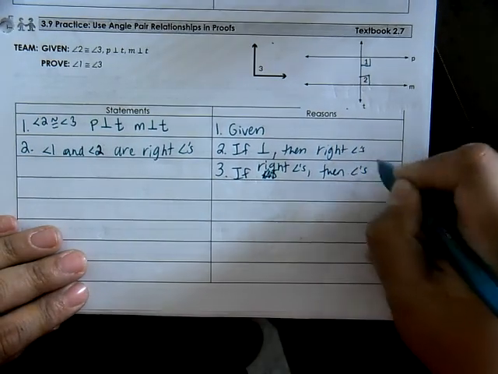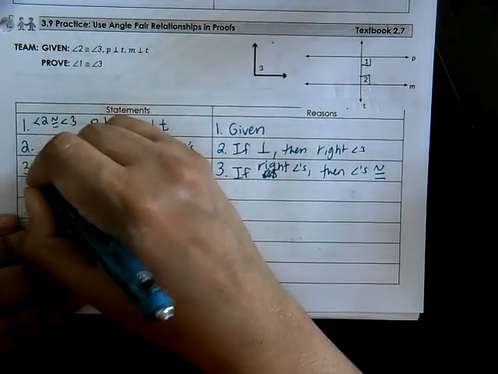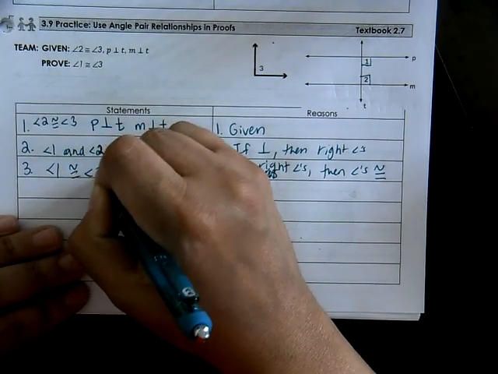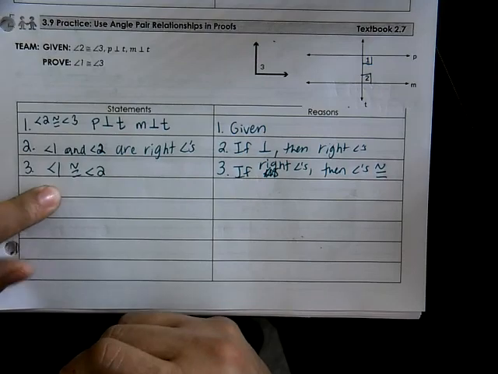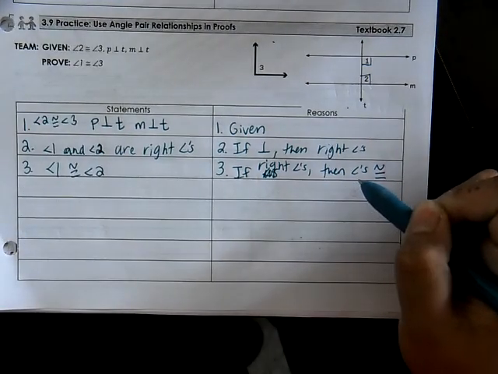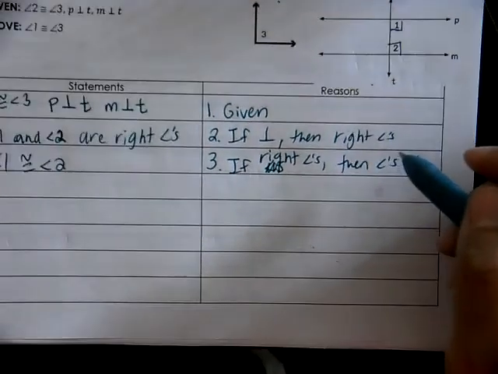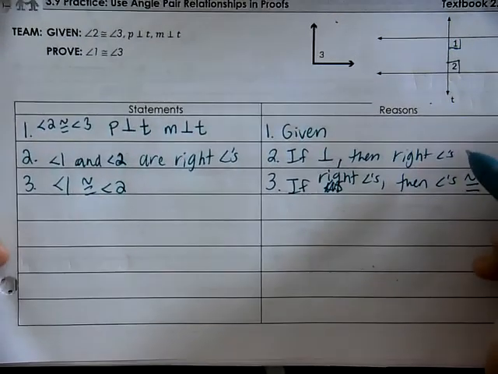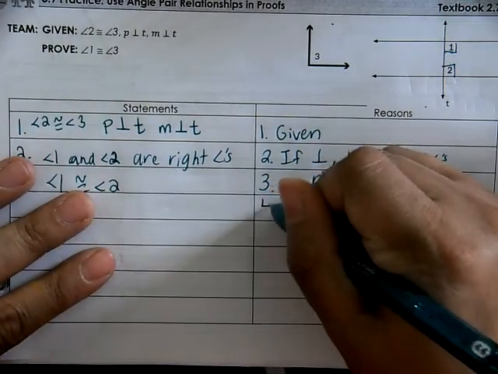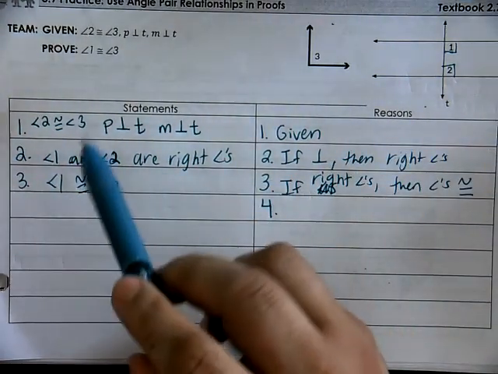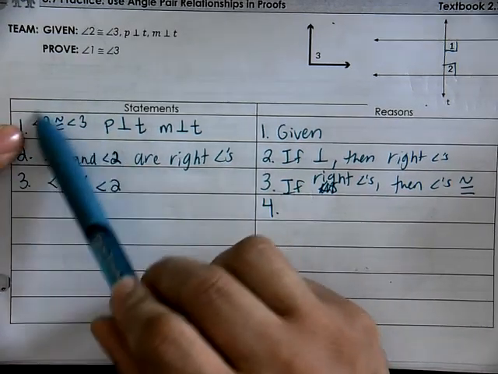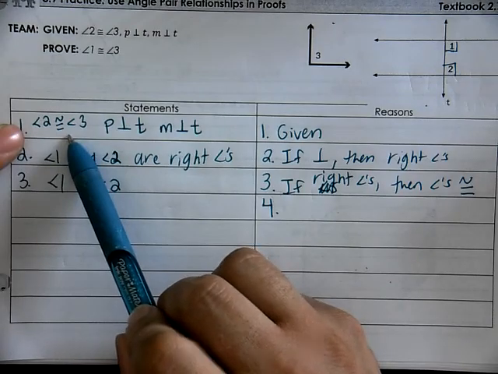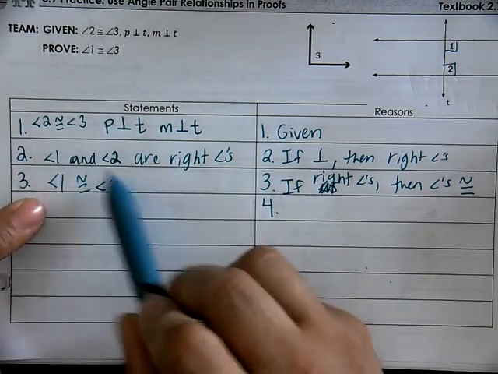then angles congruent. Okay, so I want to say angle 1 is congruent to angle 2. These two here were right angles, and now I know they're congruent because of this new theorem that we just learned about on Friday for 3.8. And now we're ready to finish this up for step 4, because now what we see here is from step 1, or from our given, we never use this congruent statement. Angle 2 is congruent to angle 3, and now we had the original one.